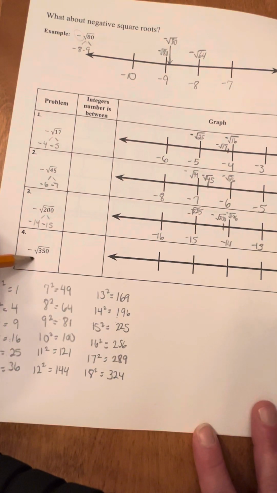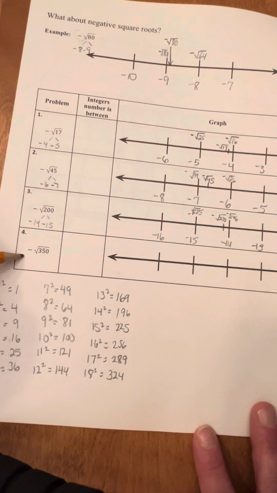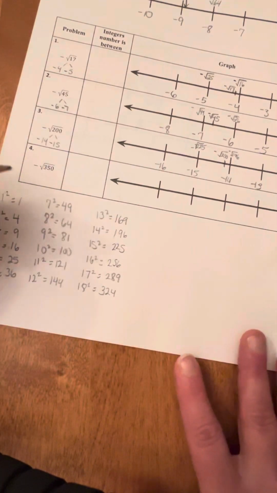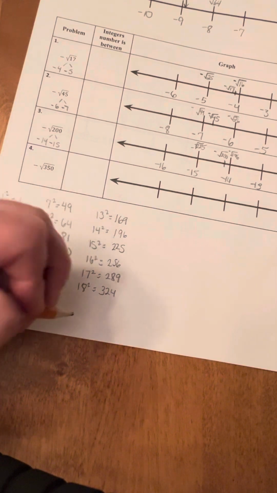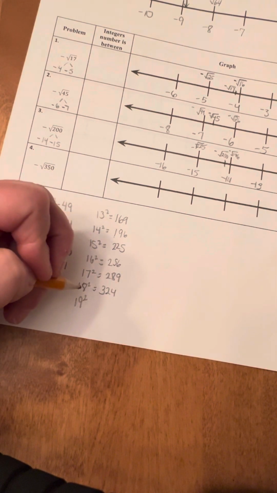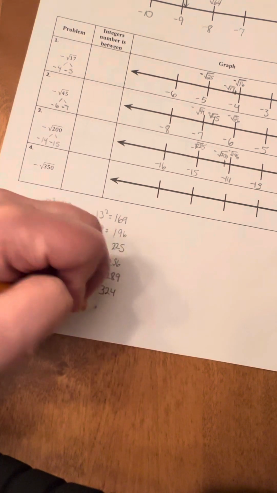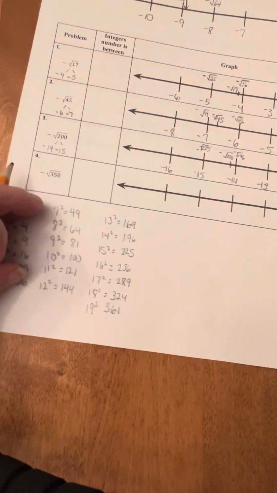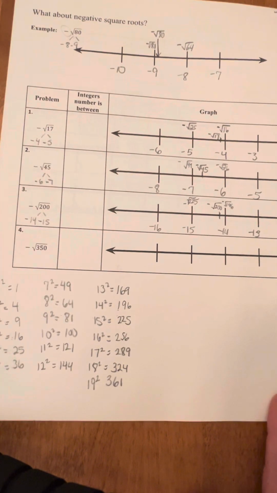Now we're going to look at 350. This is the square root of negative 350. Well, I didn't even do an extra one. So this is 324. So obviously I didn't go quite high enough on this one. So I want to do what 19 squared is. So 19 squared, if I square that, is 361. So that way I have enough to get you covered for this last one.